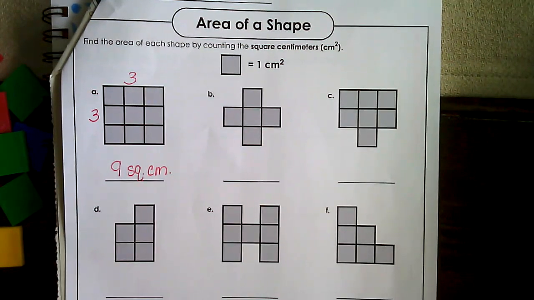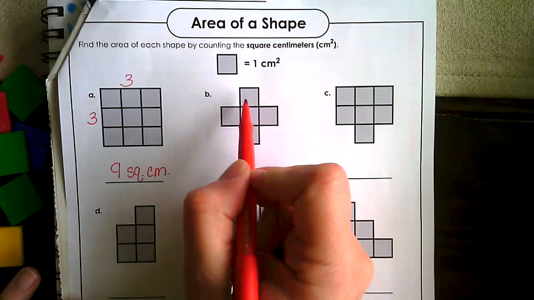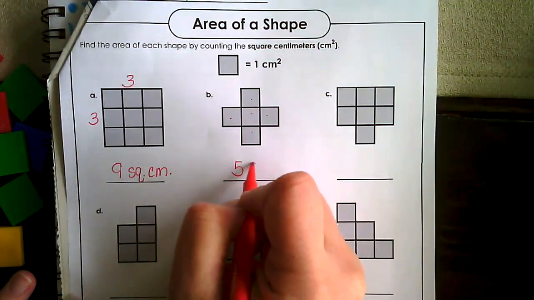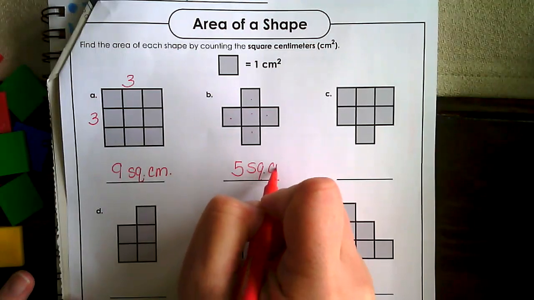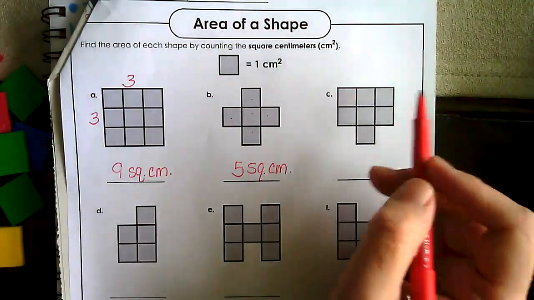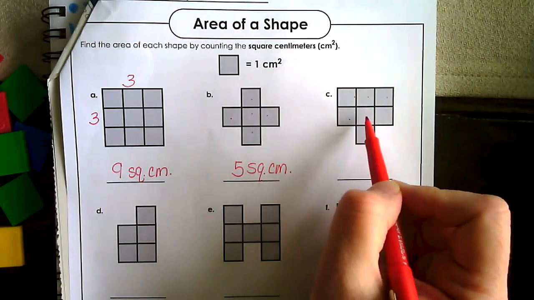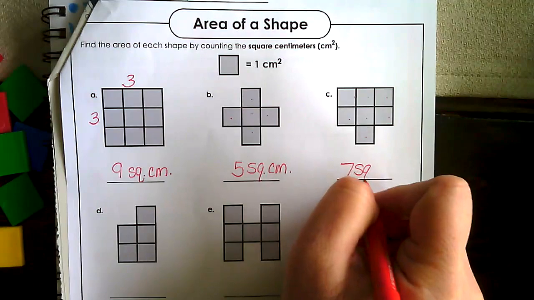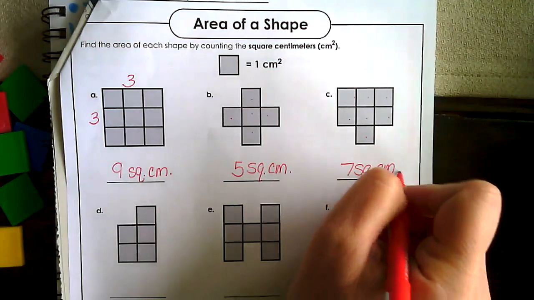Okay, let's go ahead and check your work. Let's try letter B, simply counting the squares. 1, 2, 3, 4, 5. 5 square centimeters. Let's try C. 1, 2, 3, 4, 5, 6, 7. The area is 7 square centimeters.